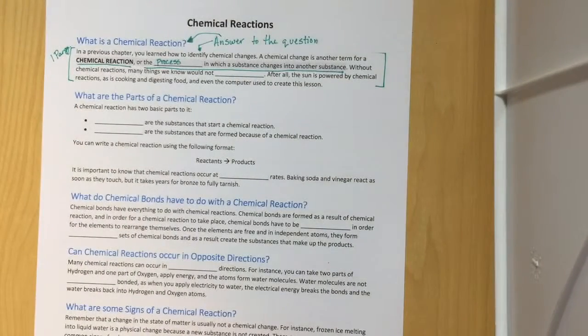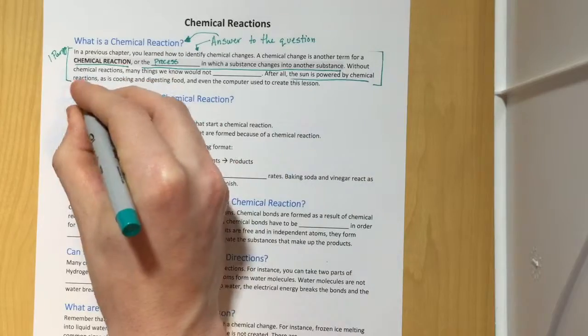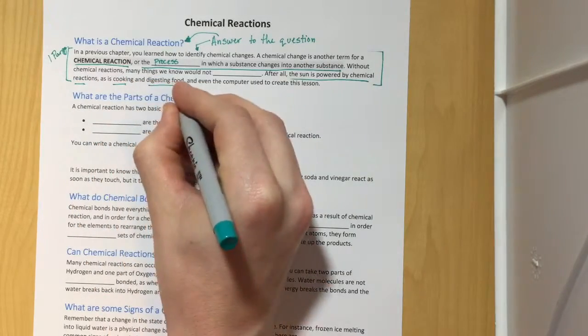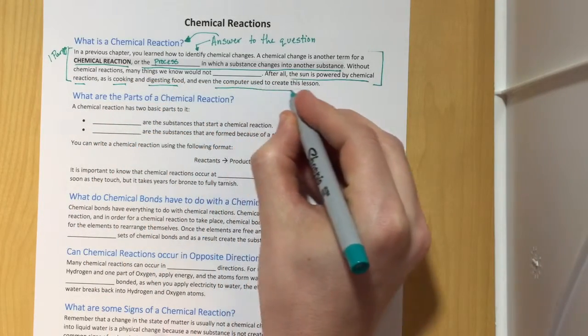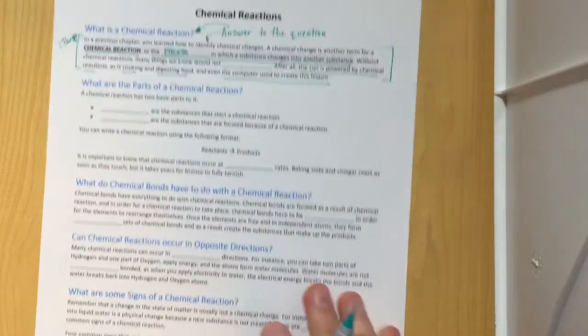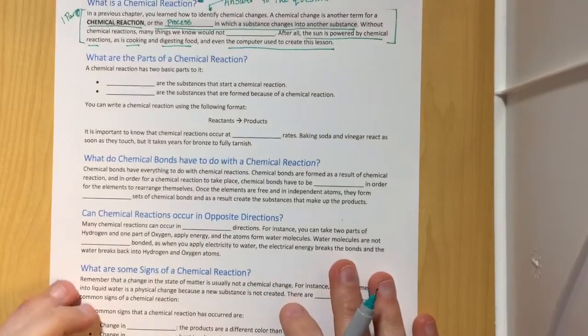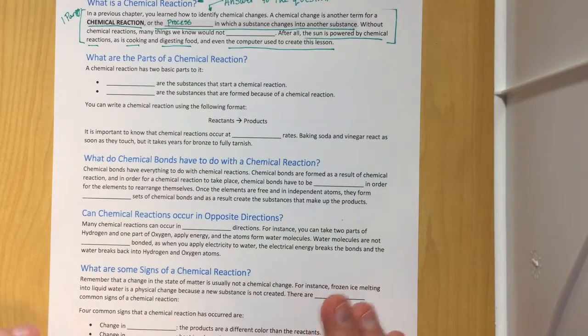Speaking of helping to understand it, let's look at big idea number 4. Give examples. If you notice, after all, the sun is powered by chemical reactions, cooking, digesting food, even the computer used to create this lesson, all are chemical reactions. And in each section of this lesson, I give examples. The reason why we give examples is because we want the reader or the person watching the video to see real life examples in order to understand the scientific processes.